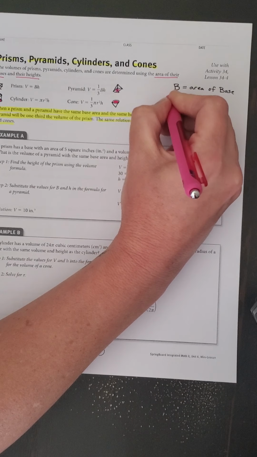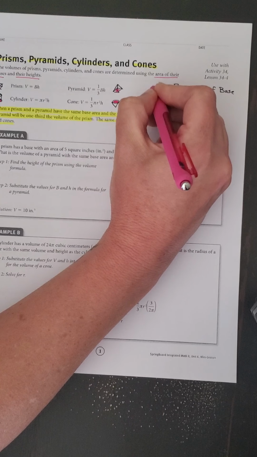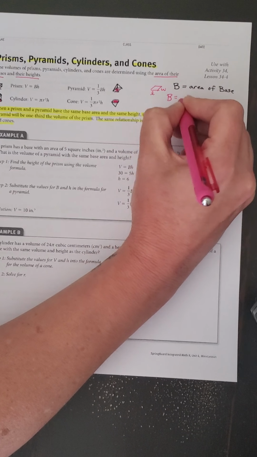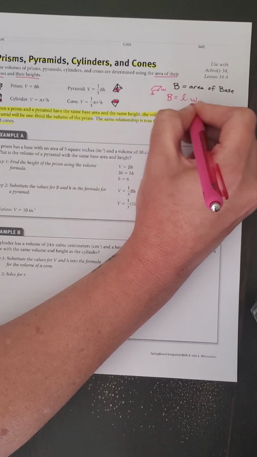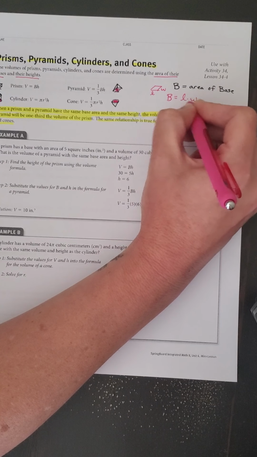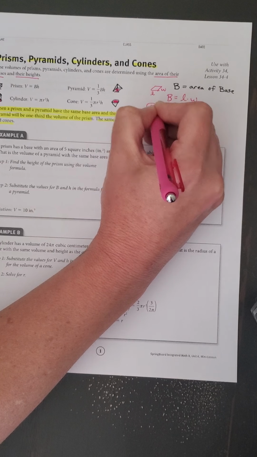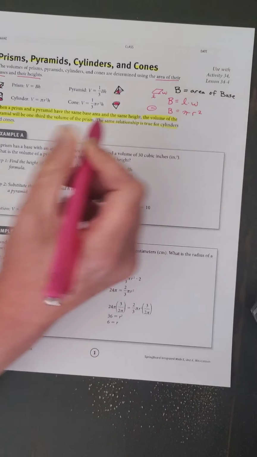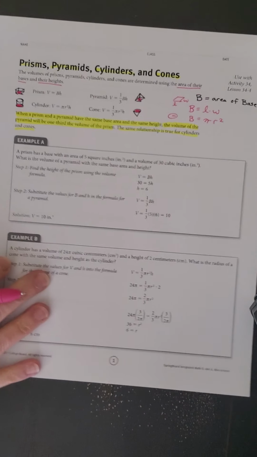So capital B is the area of the base. So if you're talking about a rectangular base, it would be length times width. So B would be the length times the width, which would be in inches squared. But if you're talking about a cylinder, the base would be a circle. So B would be pi r squared. So they could write this volume formula in 2 different ways.